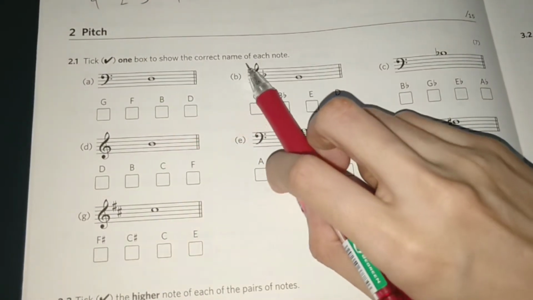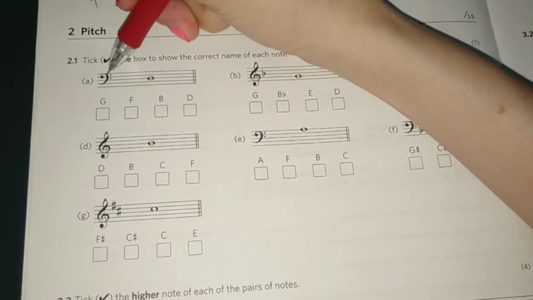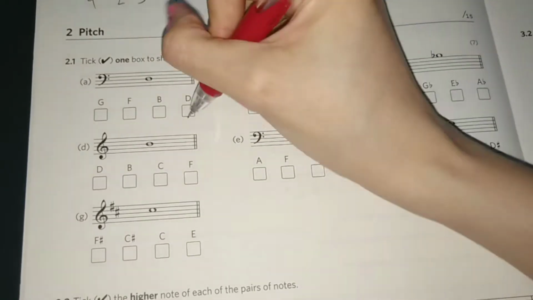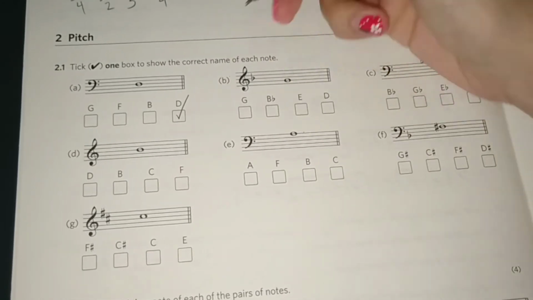Pitch. Tick one box to show the correct name of each note. Be careful to check the clef. So bass clef, this will be D. Treble clef, G.